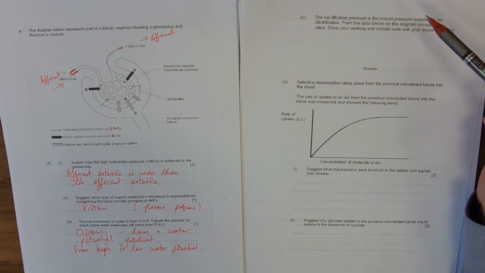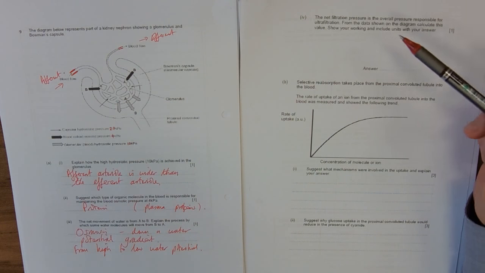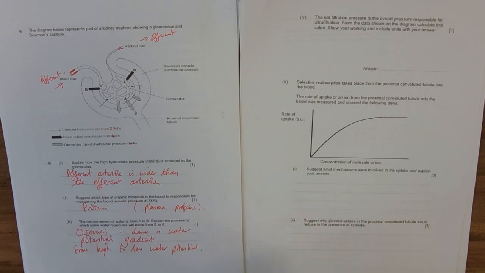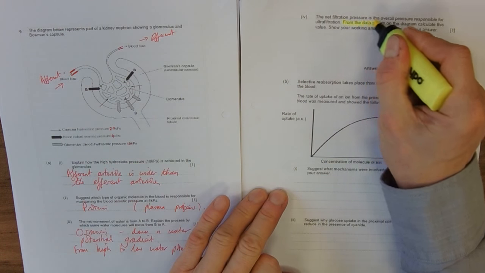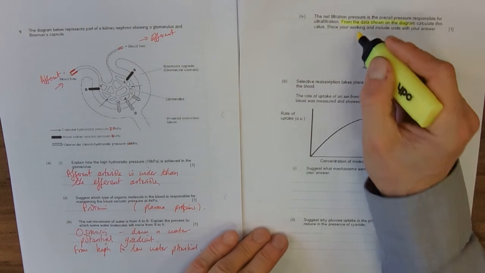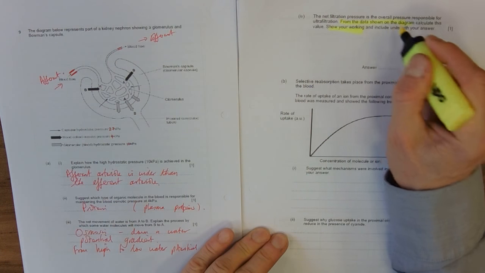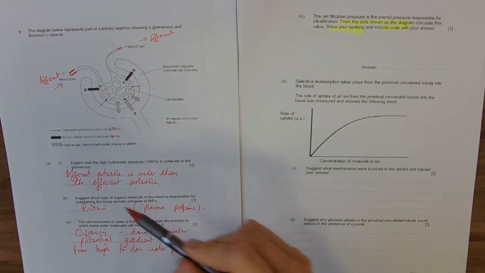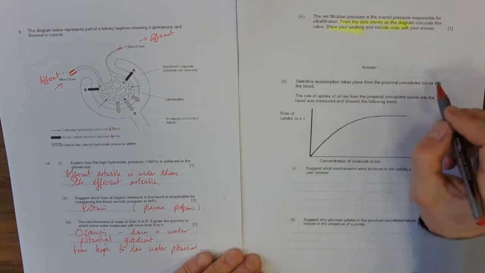Then we've got calculation. The net filtration pressure is the overall pressure responsible for ultrafiltration. From the data shown in the diagram, calculate this, and we're going to show our working and include units. The units is going to be fine. I'm going to put those in now. Those are going to be kilopascals.